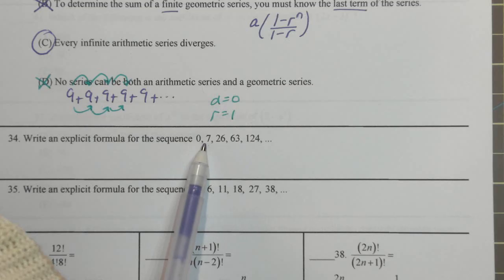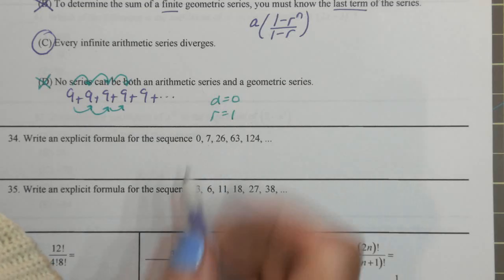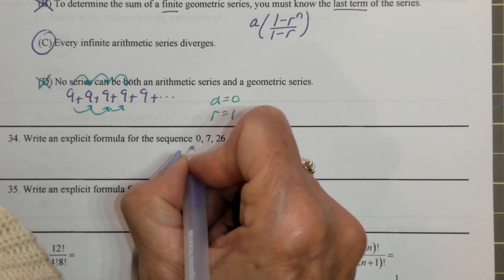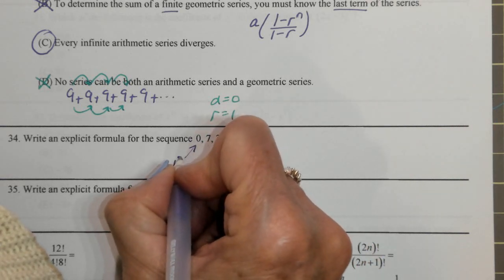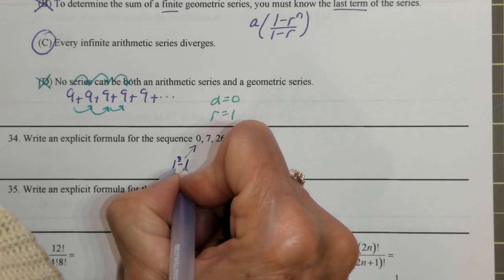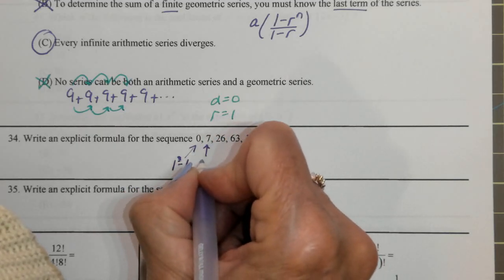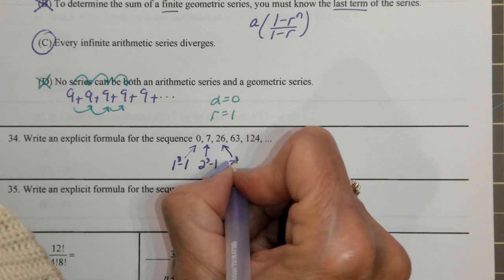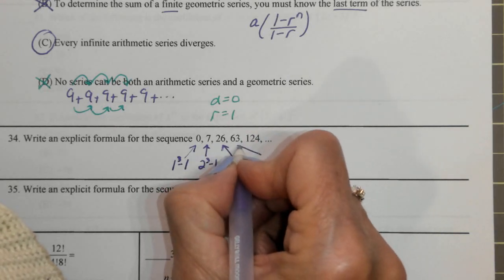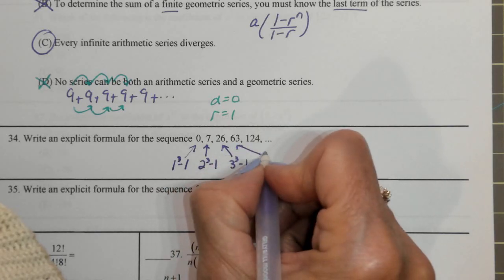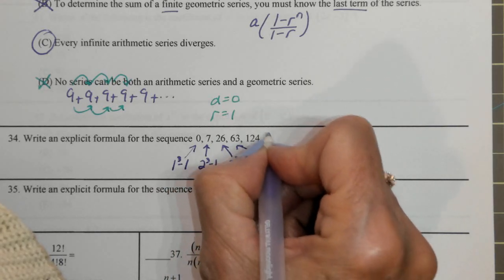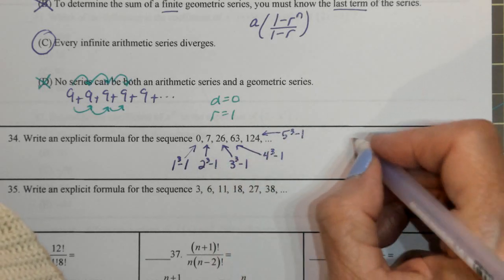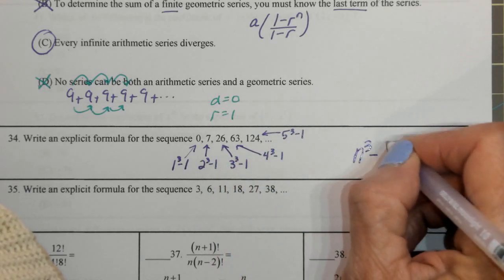Oh, 1 cubed. I'm going to see if this works. That is 1 cubed minus 1. This is 2 cubed minus 1. This is 3 cubed minus 1. This is 4 cubed minus 1. That is 5 cubed minus 1. So the formula would be n cubed minus 1.